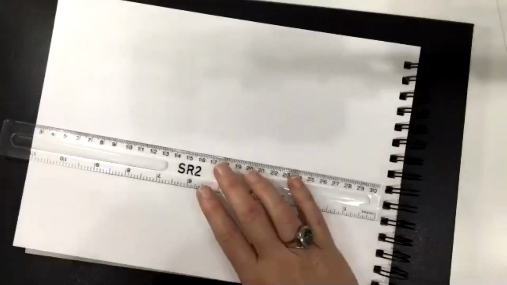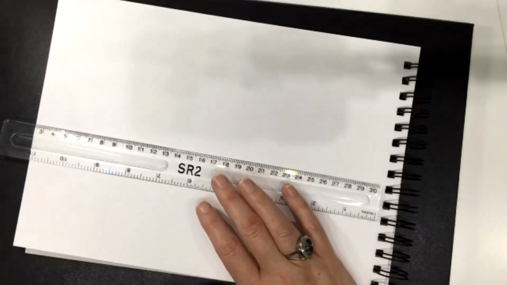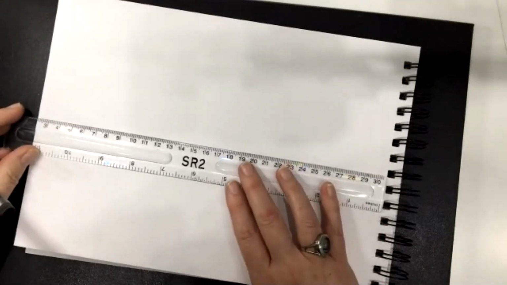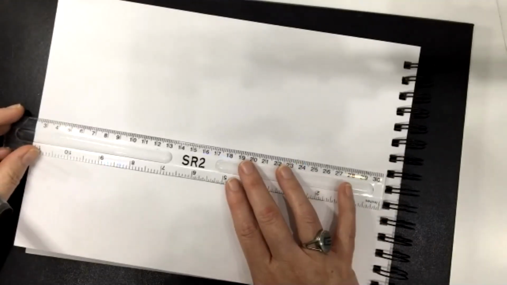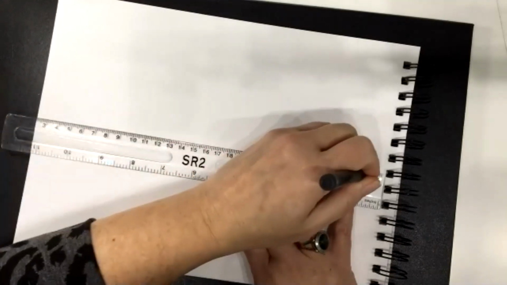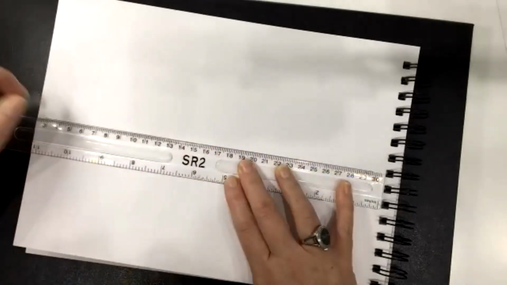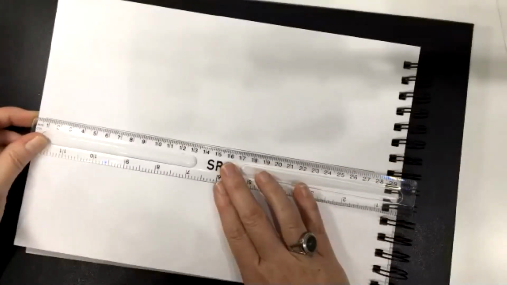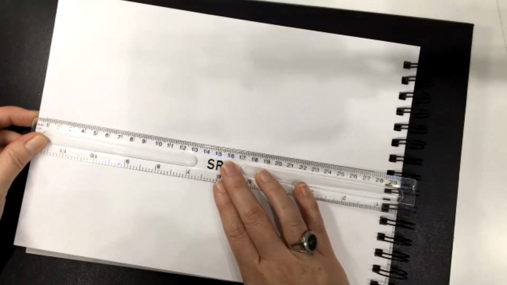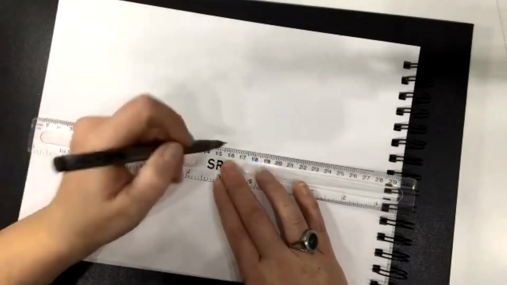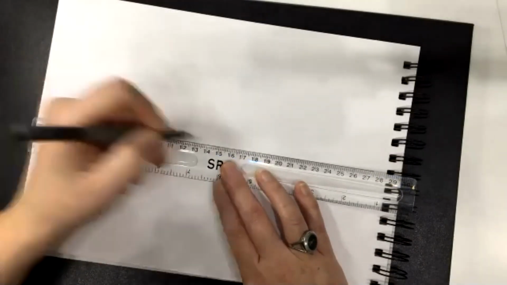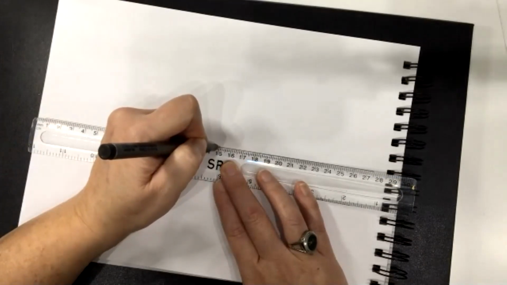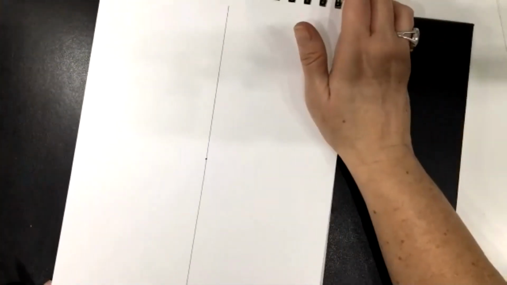I was going to do it in pen, wasn't I? So I'm doing mine in pen. You do yours in pencil. And then approximately 15, is it 15? Yes, 15 centimetres up is half A4. So I'm going to put a dot 15 centimetres in. Okay, and that's my starting point for my first circle.